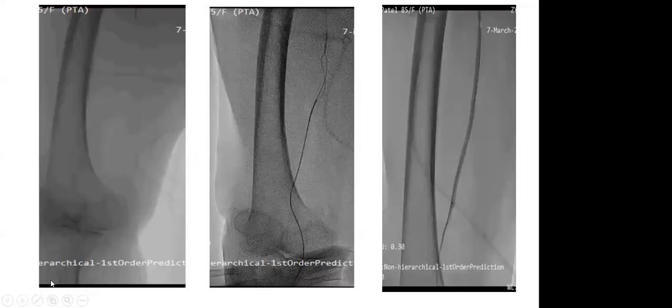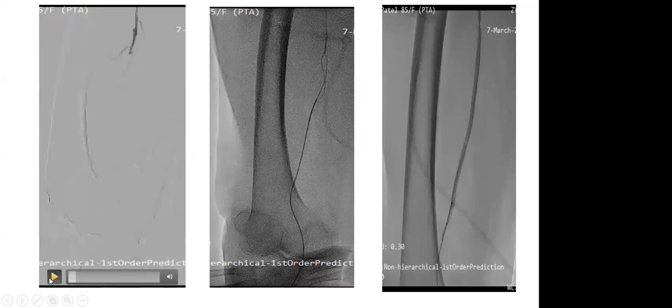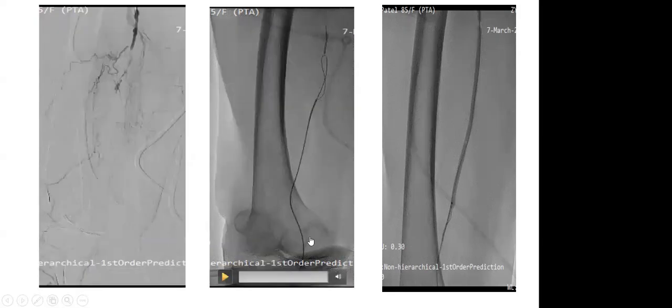We tried from the antegrade aspect, but we were not successful. Then we came from the retrograde aspect. Even though there was single vessel outflow, we were able to puncture the ATA because the ATA caliber was significantly larger. After that, we did the SAFARI technique as well after balloon, and then we were able to pass the wire.